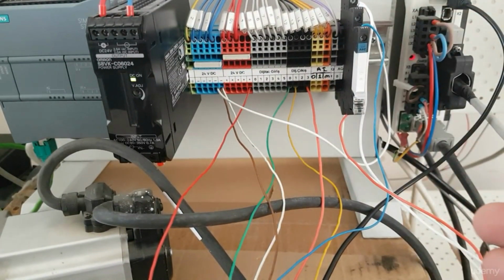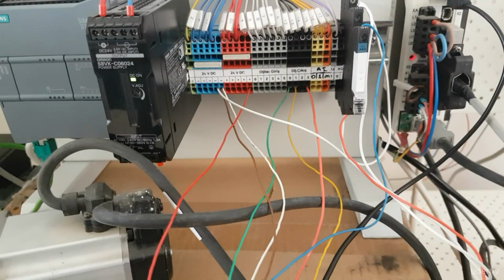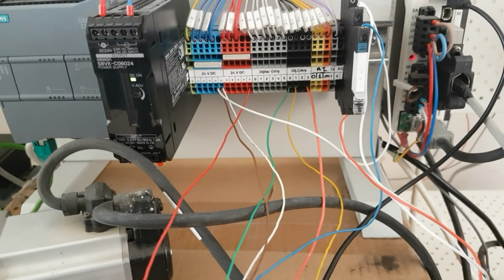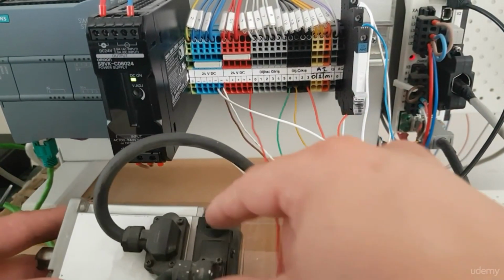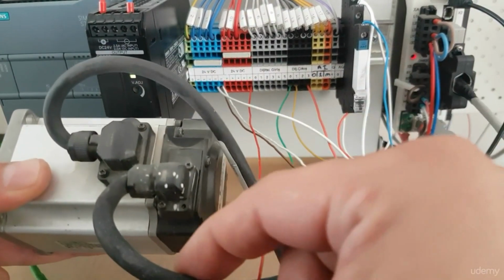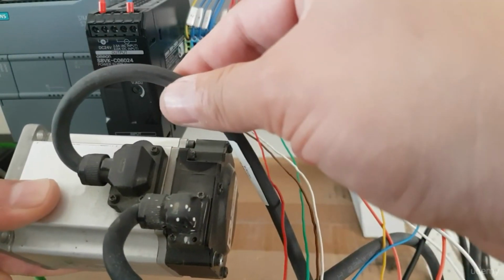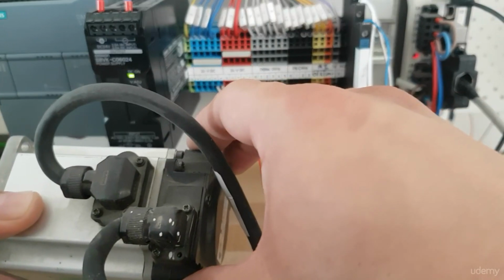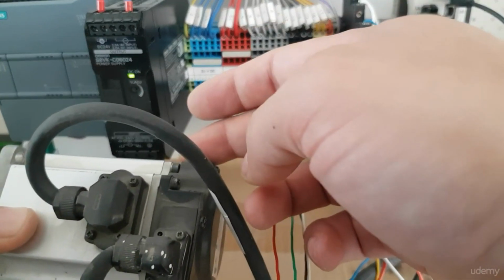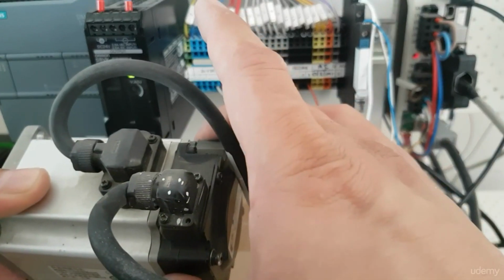Now everything is okay. Before here I have our encoder cable. You can see here, the servo motor has two cables. One is the encoder cable, one is the power cable. If you have a brake, there will be one more cable, and this is the brake cable.